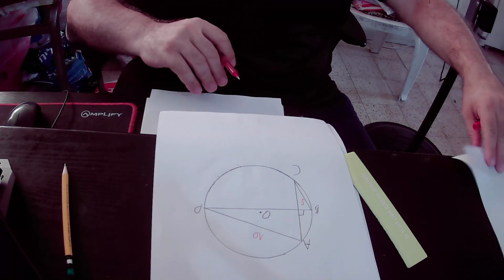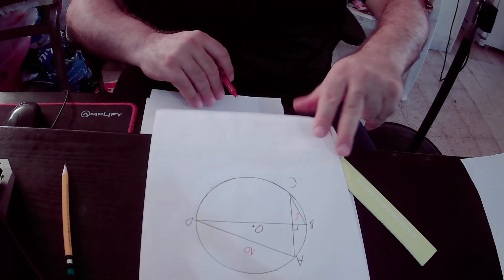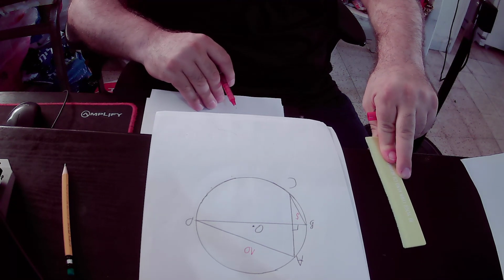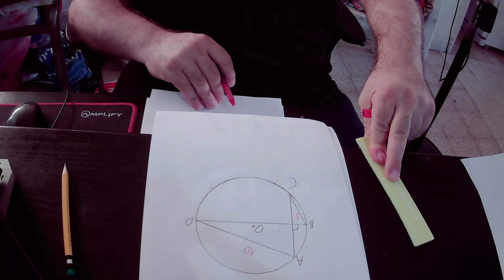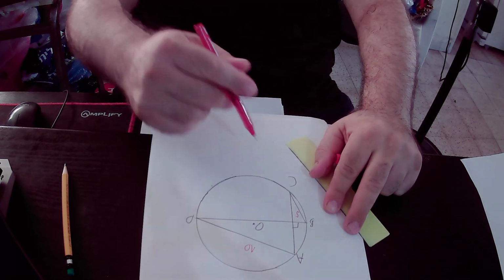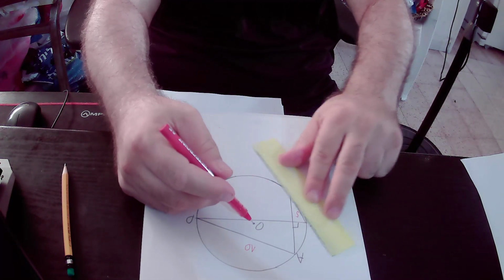So we will draw a chord through points A and O of the circle.